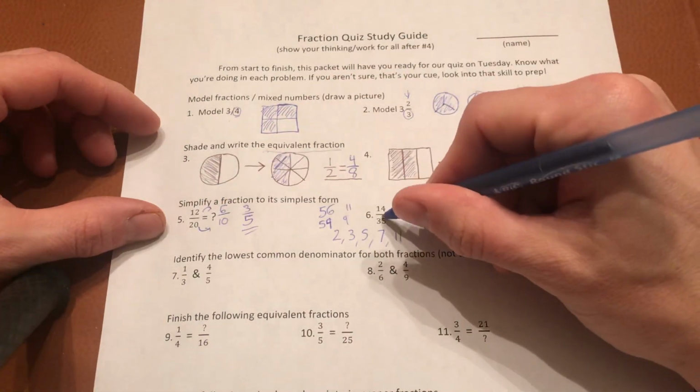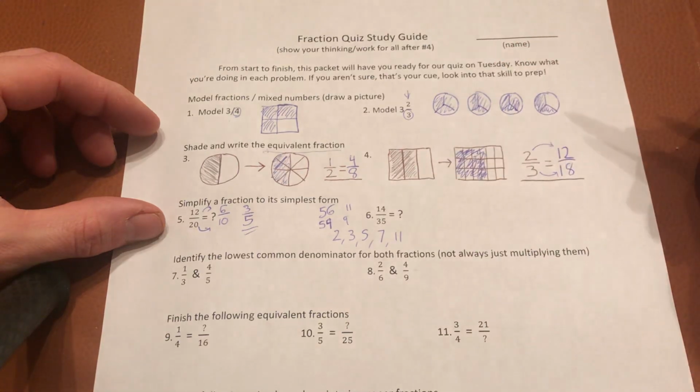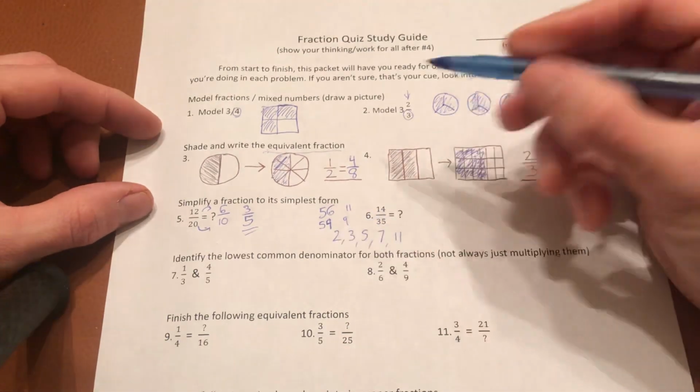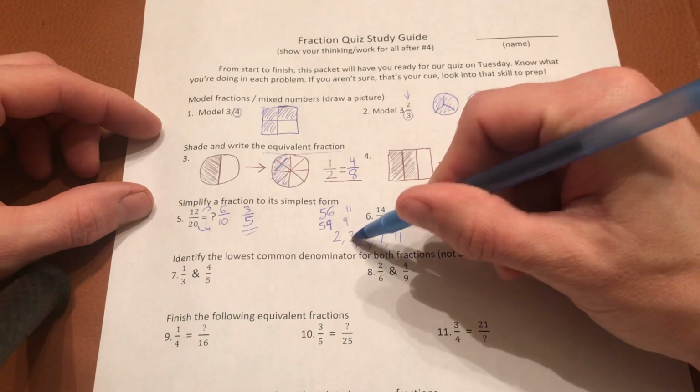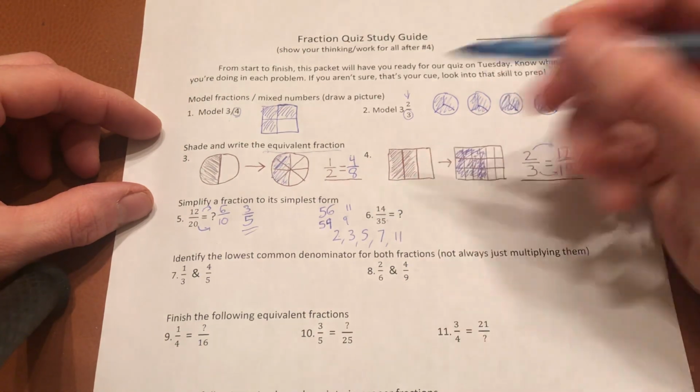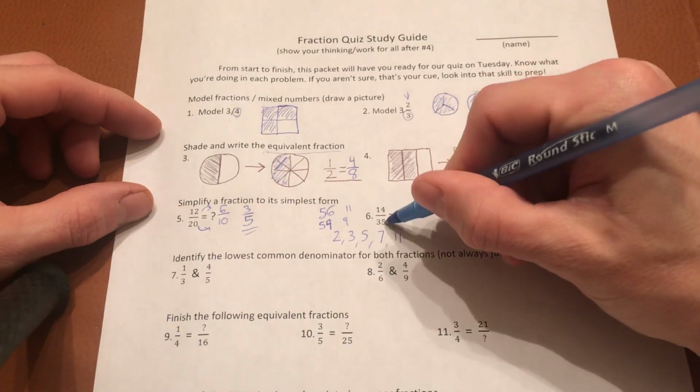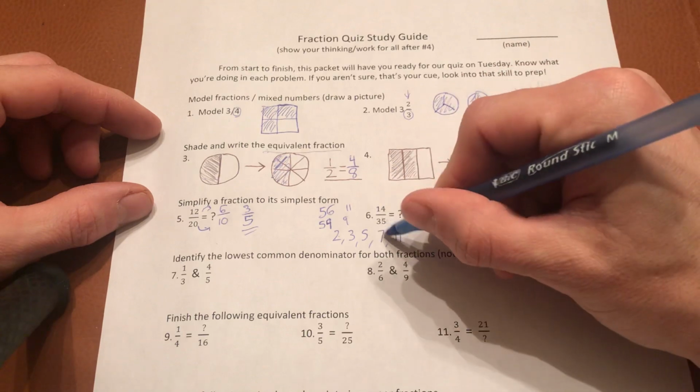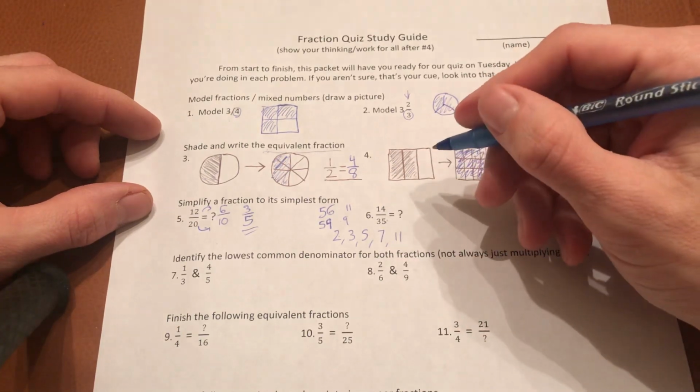When I look at 14 over 35, I'll do those divisibility checks, and I'll say, all right, are they both 2s? No, this one's not. Are they both 3s? No, that's not a 3. Are they both 5s? This is, but that's not. Now, are they both 7s? This is where knowing your math facts is huge.